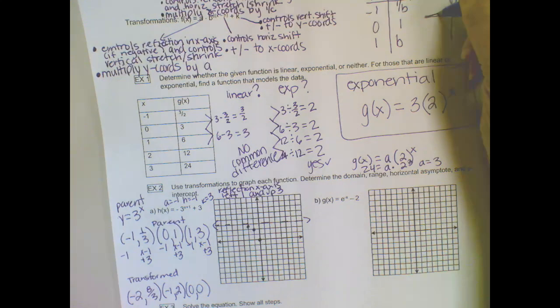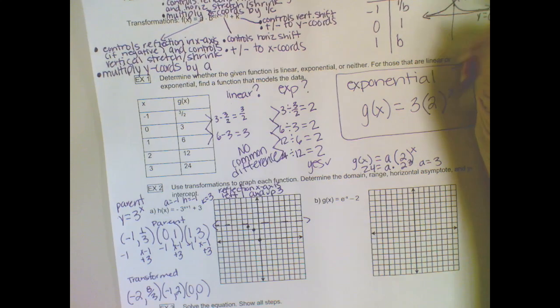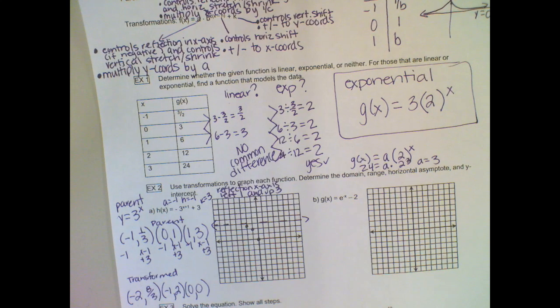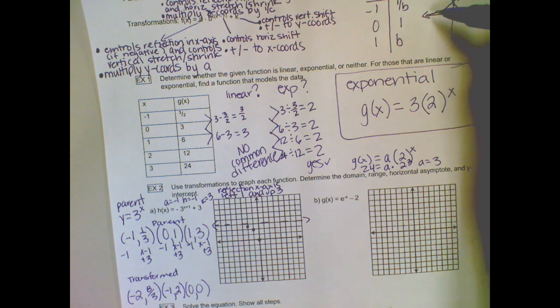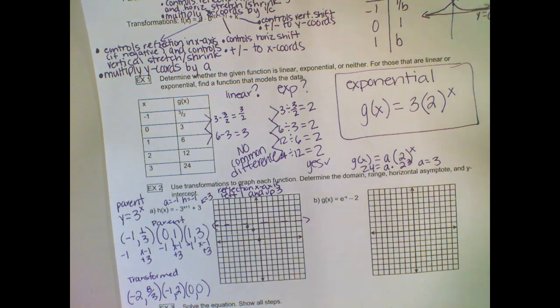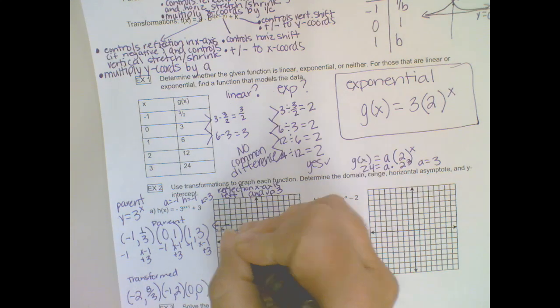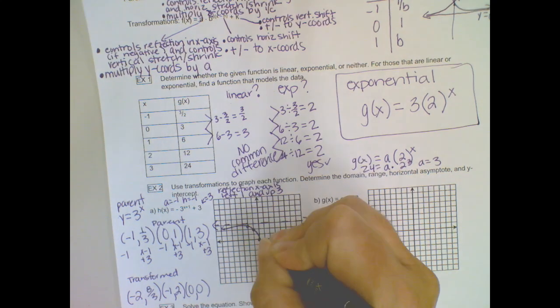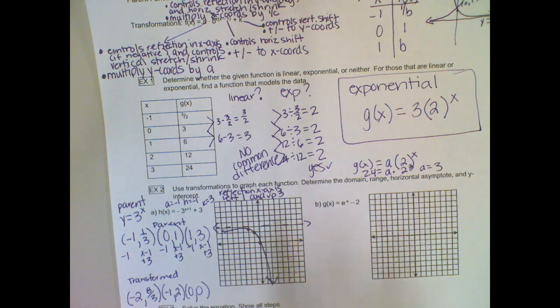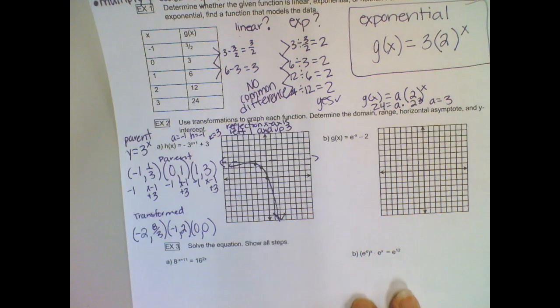Because of the reflection, things got flipped. They also can go this way. It depends on if it's exponential growth or decay, meaning whether that b is a fraction or whether it's a whole number. So this one, because it's a whole number, would have been the growth version, but then we flipped it. So now this is what my graph looks like. I've got my 3 exact points. I've got my asymptote, so that's all I need for the graph. Now I just need to fill in those key features.